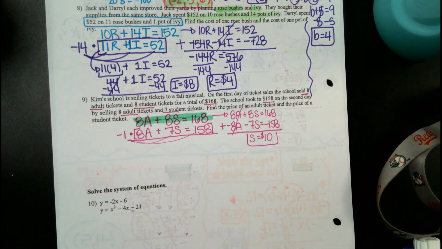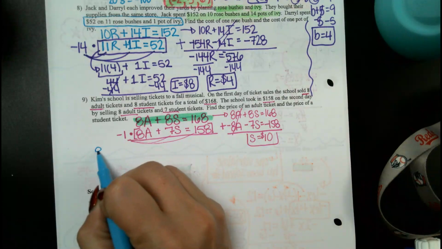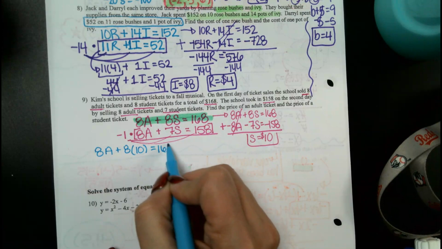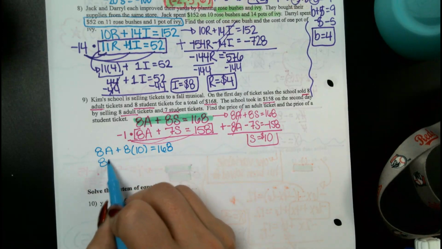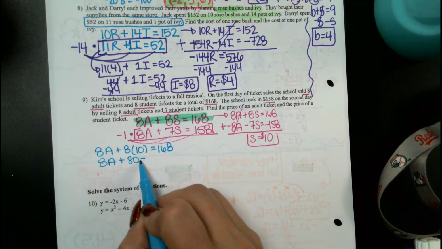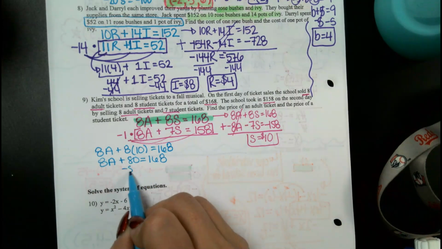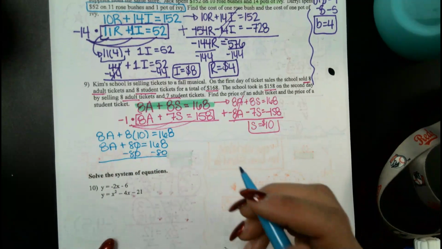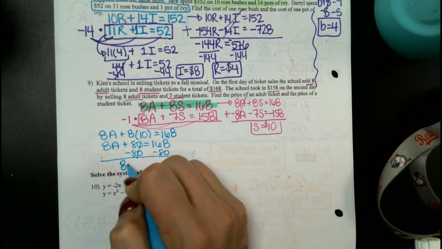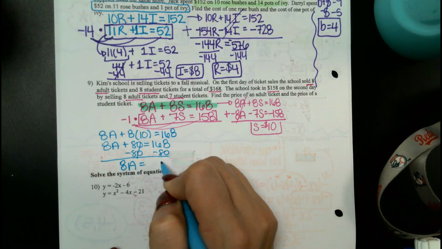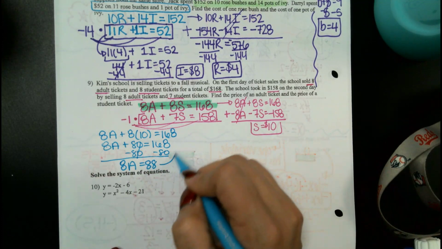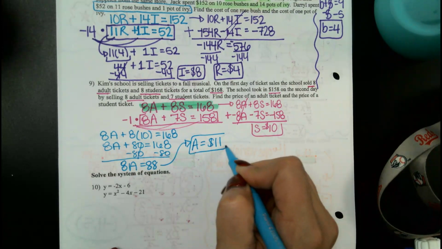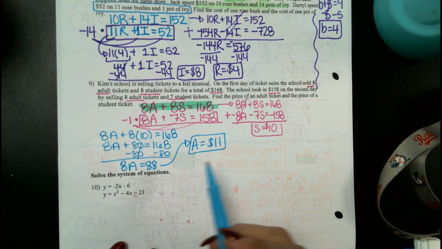I'll use the top one. I'm going to do 8a plus 8 times 10 equals 168. And you guys would just solve that for the A. That equals 11. Yep.